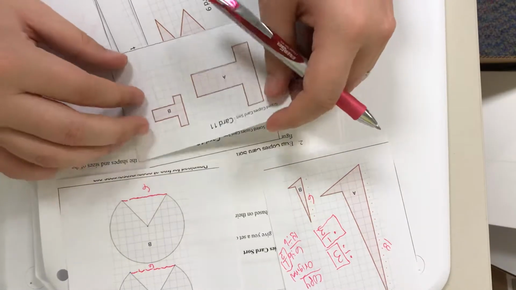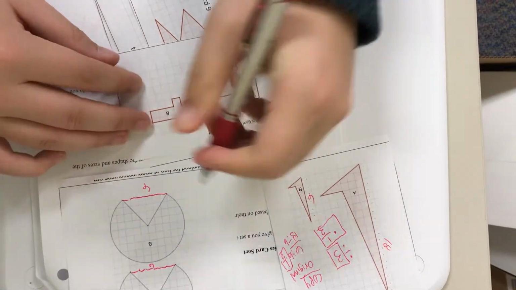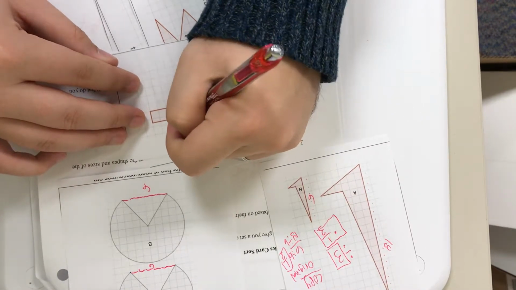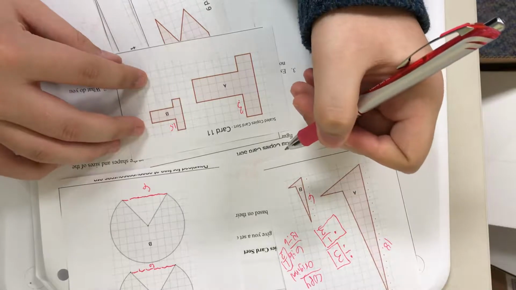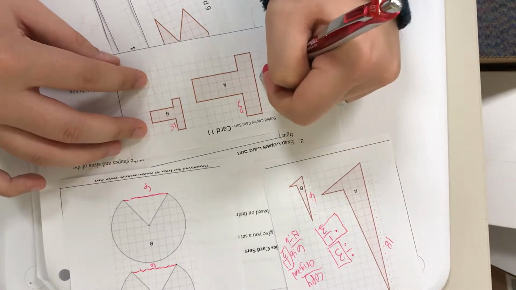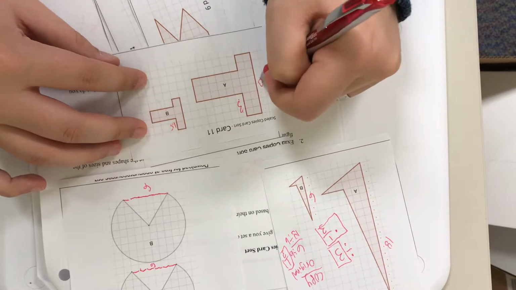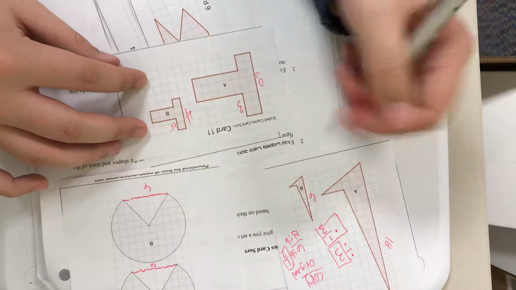Then in this one, we're going from A to B. I'm going to measure this side, 1, 2, 3. Its corresponding side is 1.5. Most of us might not recognize that as easily, so I'm going to measure another side, 1, 2, 3, 4, 5, 6, 7, 8. So this is a side of 8. 1, 2, 3, 4. Those numbers are easier to see.